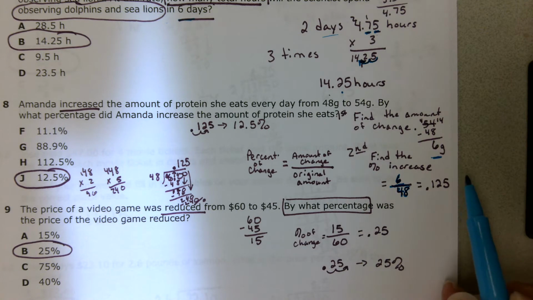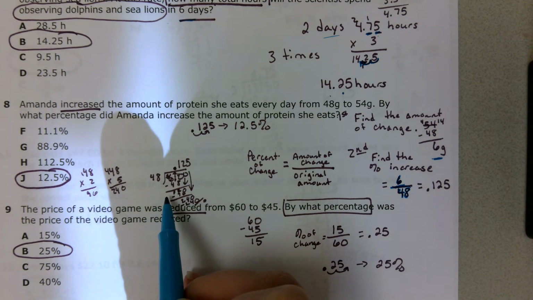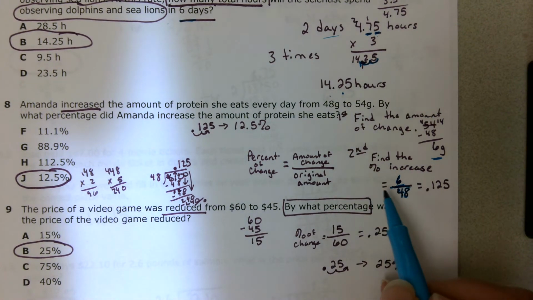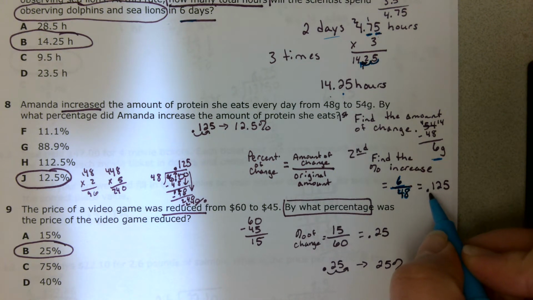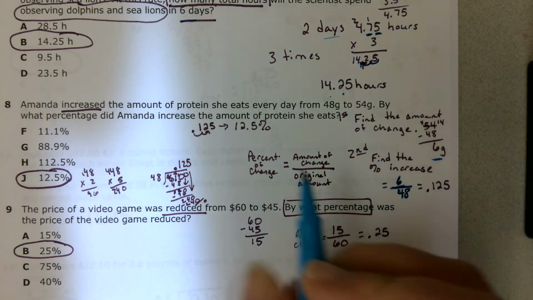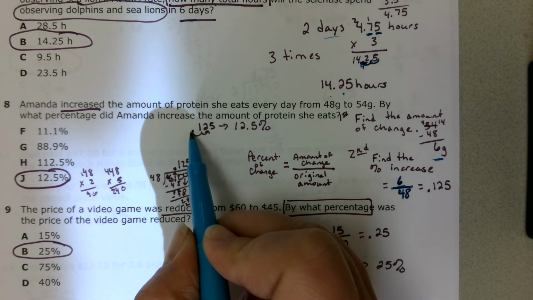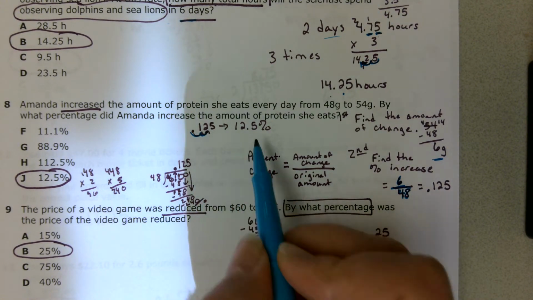When I divided that, I divided it over here. I got 0.125. And again, to convert from a decimal to a percent, and I did it right here, you move 2 places to the right, 12.5%.